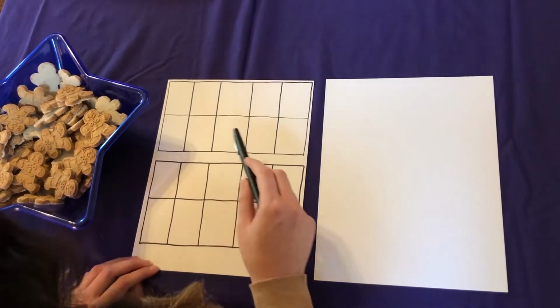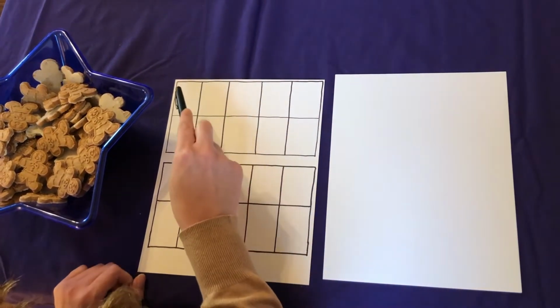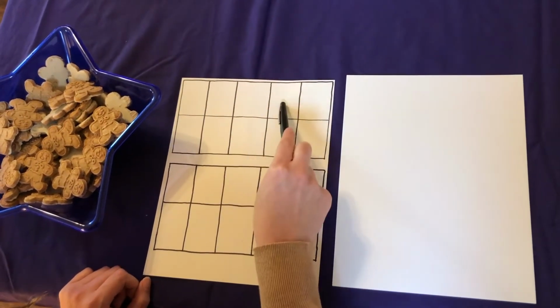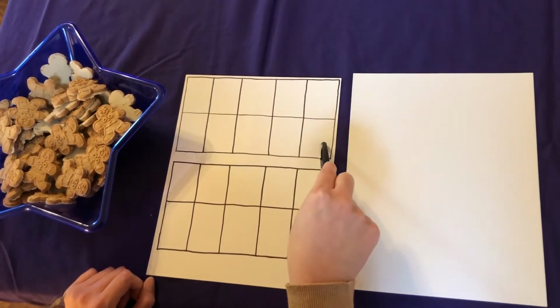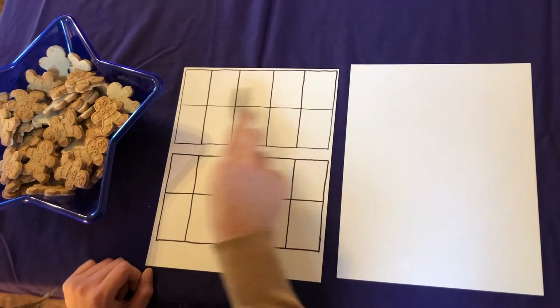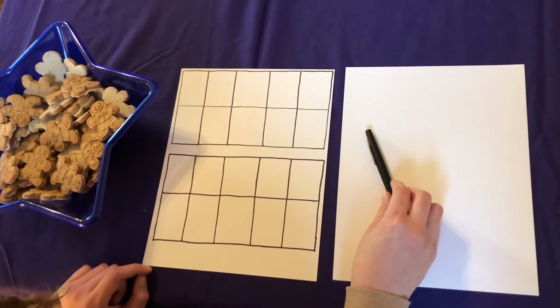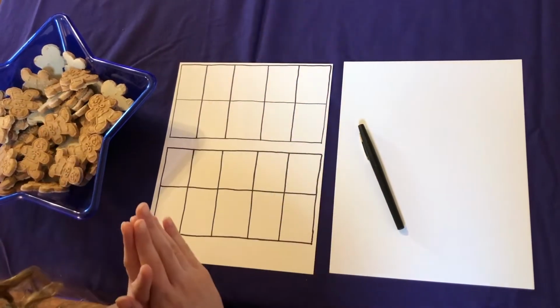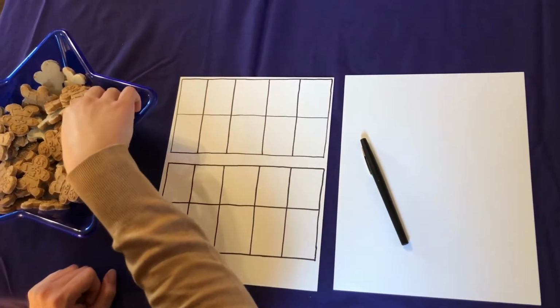Okay, so let's count how many spots there are in the baking sheets. We've got 1, 2, 3, 4, 5, 6, 7, 8, 9, 10. 10 spots in the baking sheet. Now I'm having some friends over for a Christmas party. I'm having 10 friends exactly, and they all want a gingerbread cookie. So let's put them in the spots.